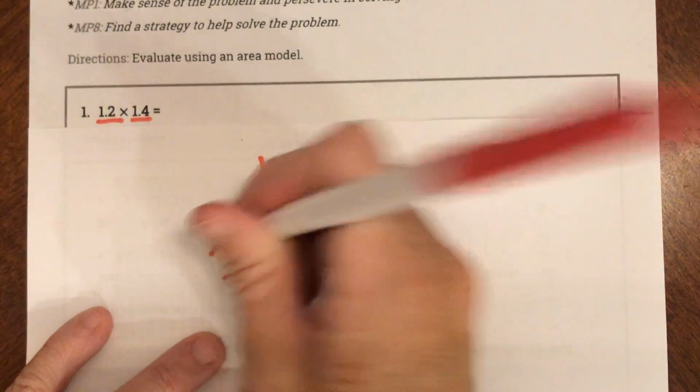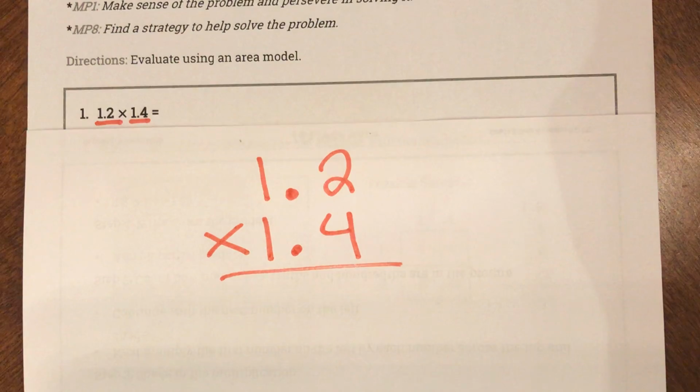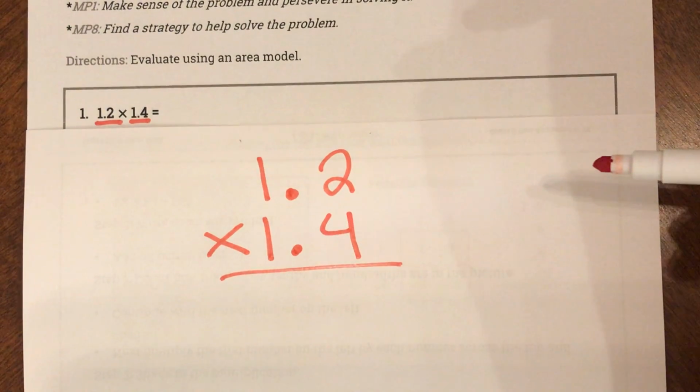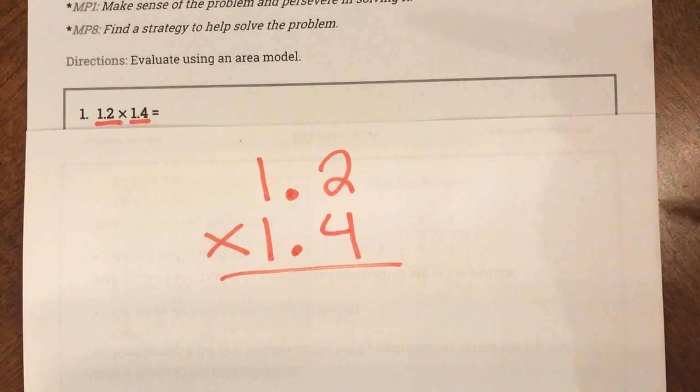Uh-oh. I also remember from step 1, it says don't line up the decimal. But look at my decimals. Well, here's the deal, friends. I did not purposely line them up. They just lined up on their own. As long as I didn't do it on purpose, it doesn't matter if they're lined up. We just don't purposely line them up. So that's okay. That's step 1.